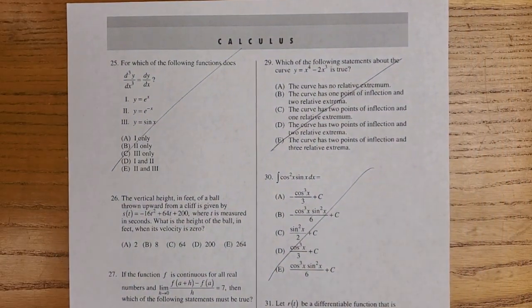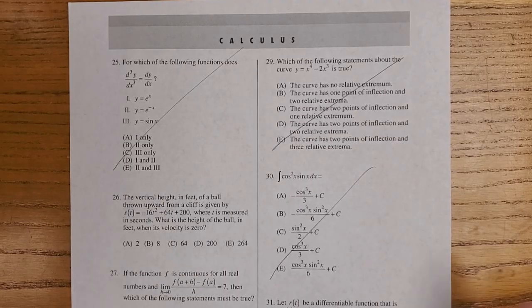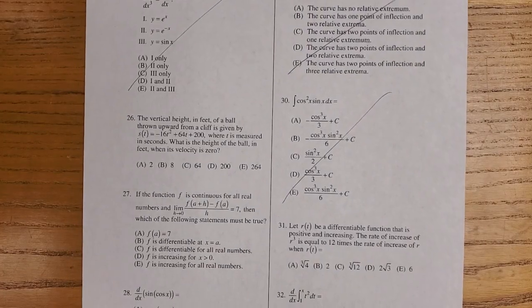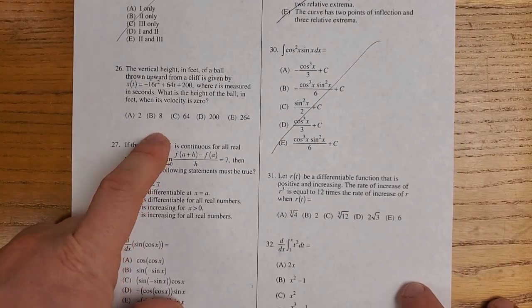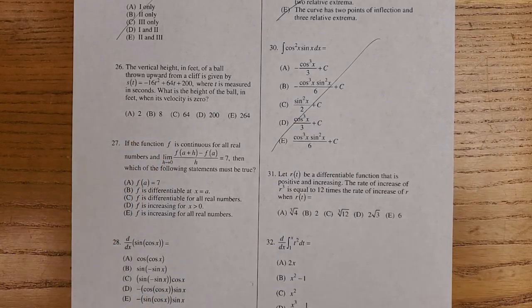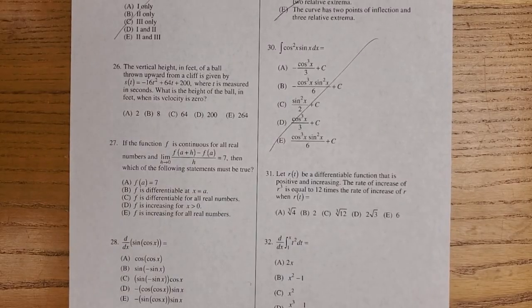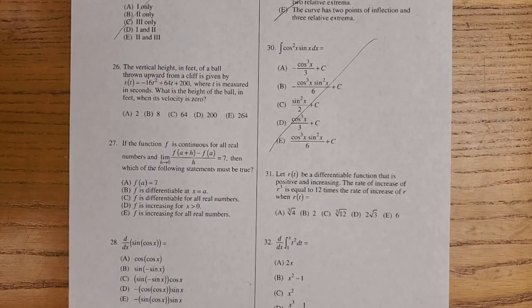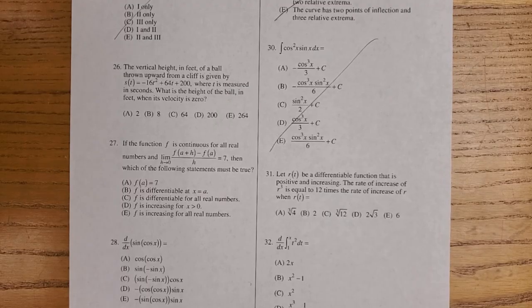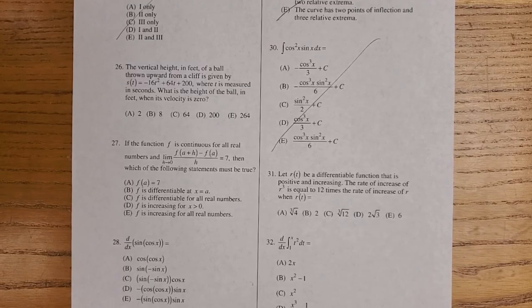Again, some of these match exactly ones on the first test that we did, so we're just skipping over the ones that are duplicates. And we're going to go to number 26. The vertical height in feet of a ball thrown upwards from a cliff is given by the equation minus 16t squared plus 64t plus 200, where t is the time in seconds. What is the height of the ball when the velocity is 0?